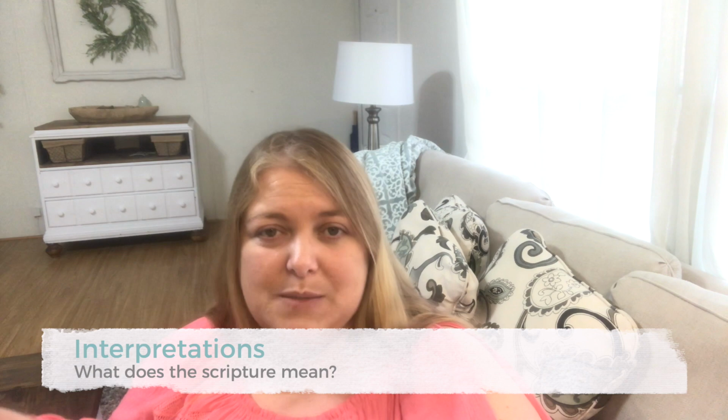So after we make our observations, we're going to attempt to make some interpretations. In the interpretation part of the study, context is key. Interpretation is just asking God, what does this passage mean? So when we're ready to start asking God to explain what the passage means, to give us an interpretation, we're always going to measure our understanding of this passage as it fits in the context of the scriptures around what we're reading, as well as how our understanding fits in the context of the whole Bible.